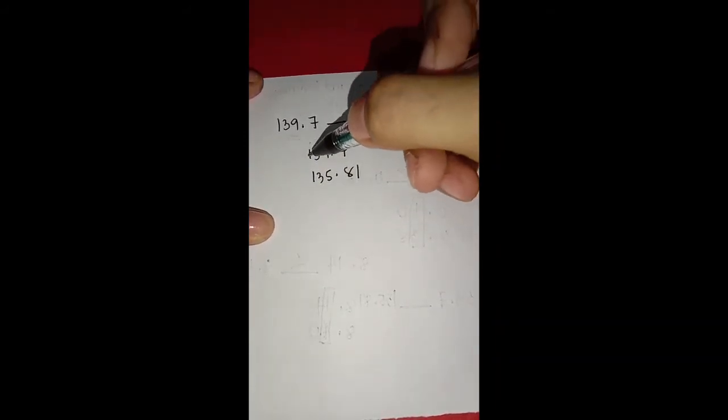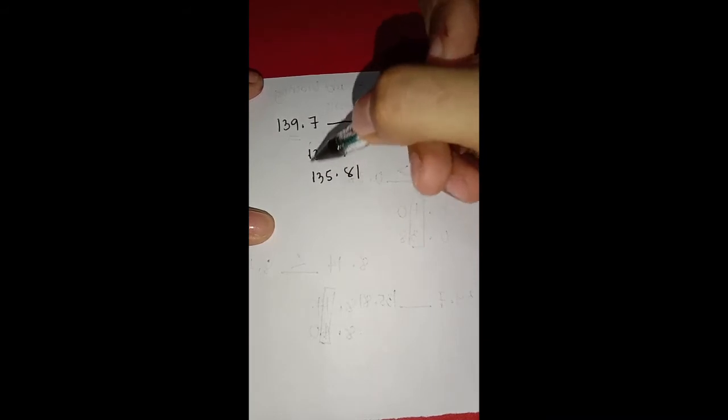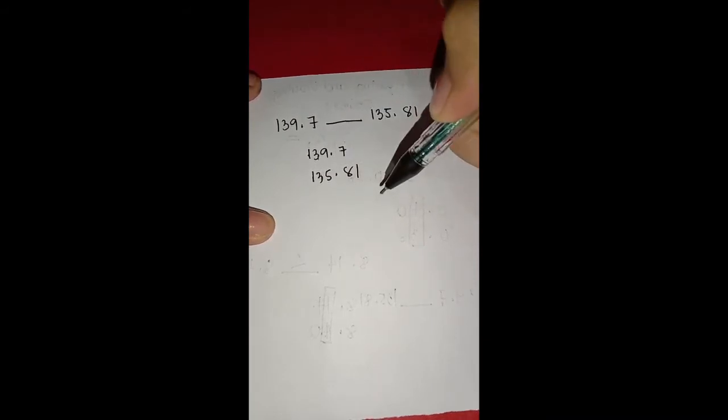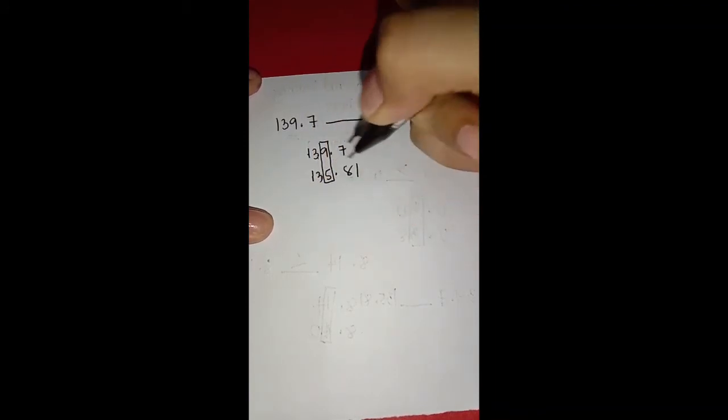So 1 is the same and the 3 are the same. So therefore, proceed tayo dito sa next digit, which is 9 and 5. So 9 is greater than 5. So therefore, automatic, lalagay natin is greater than.